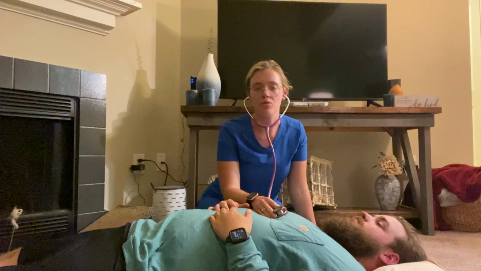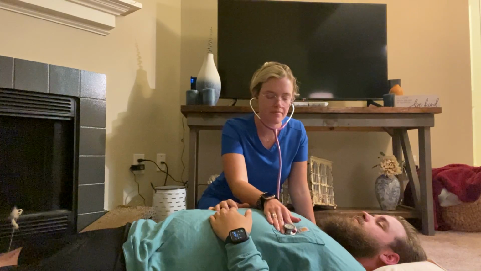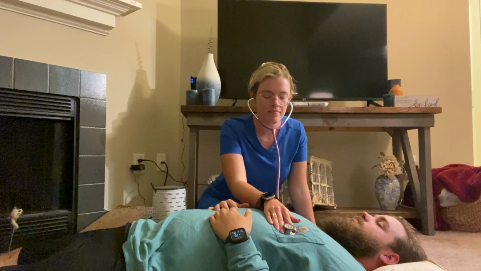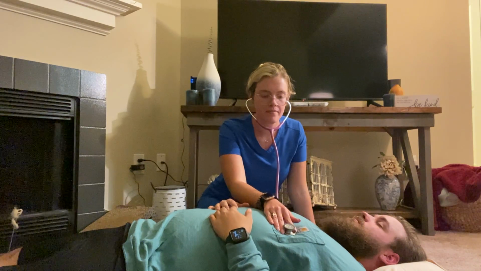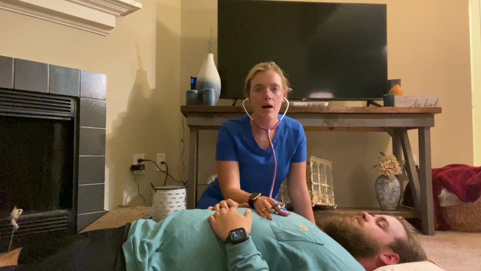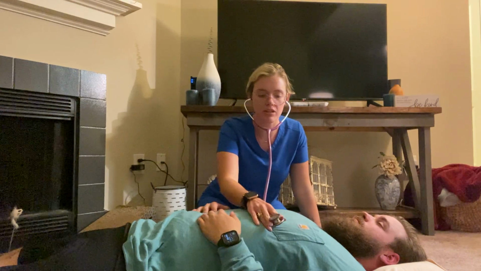All right, now we're going to move on and listen to Erb's point, which is going to be on our third intercostal space on our left side. So that's just moving down a little bit. All right, now we're going to listen to our tricuspid valve, which is going to be on our fifth intercostal space on our left side. So again, moving down just a little bit.